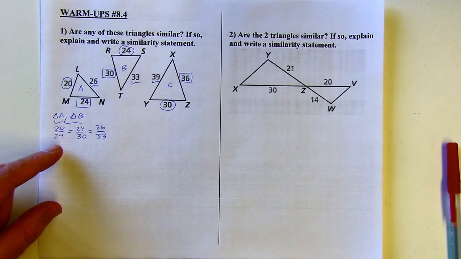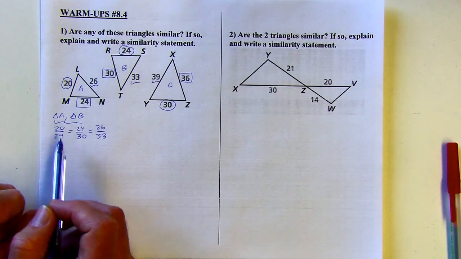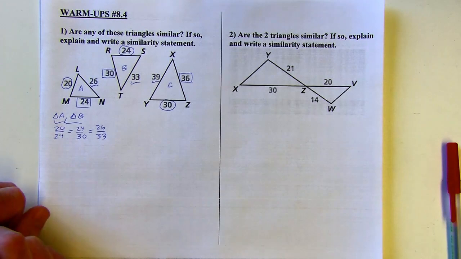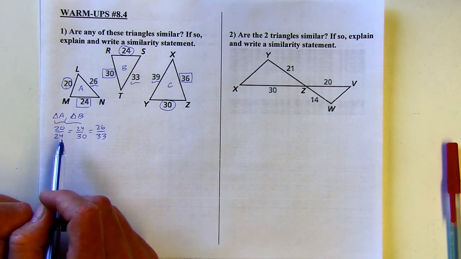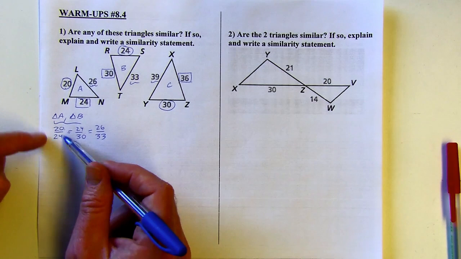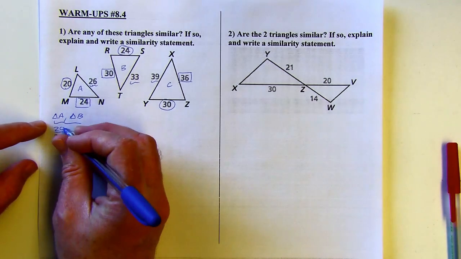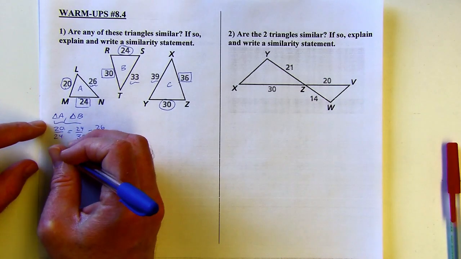One thing you could do is put them all into a calculator, 20 divided by 24, 24 divided by 30, and so forth, and see if you get the same decimals. I'm just going to reduce them instead. 4 goes into both of those, so if I divide by 4, I get 5 over 6.